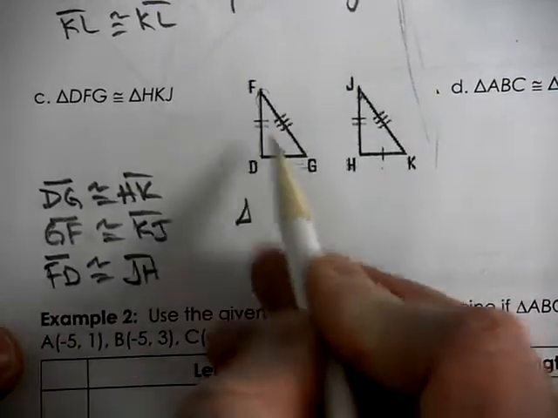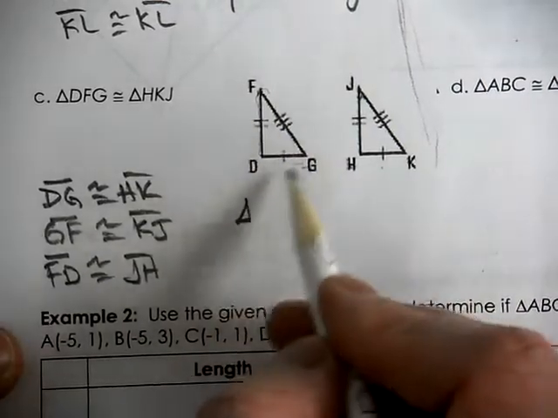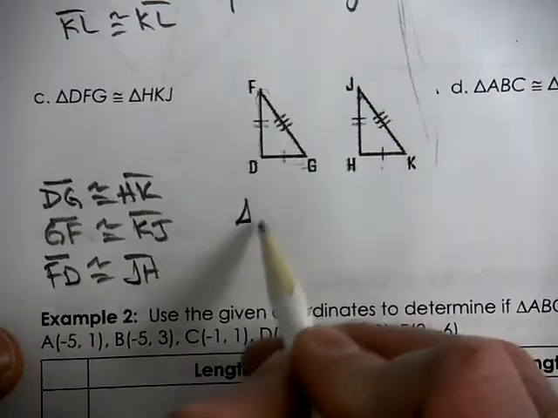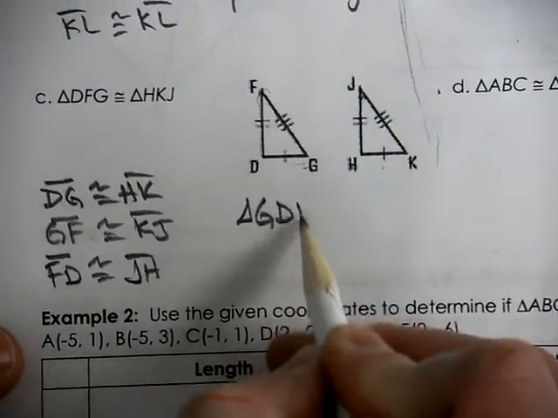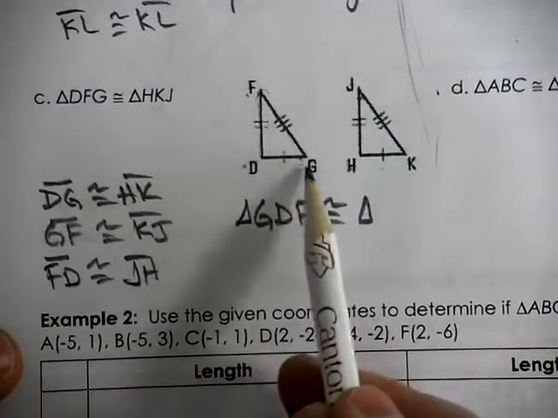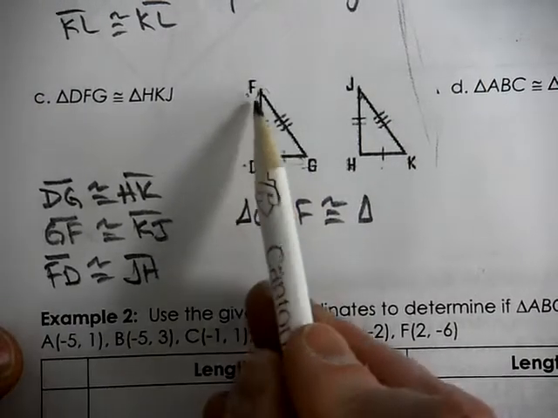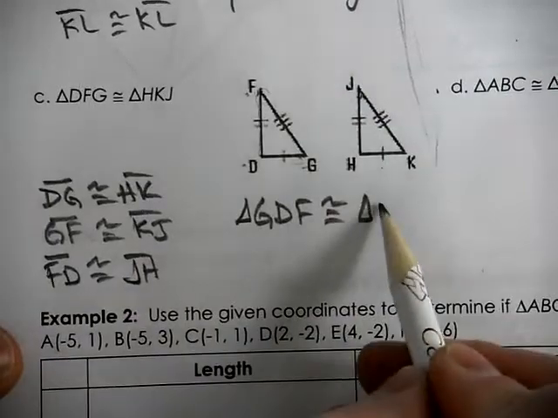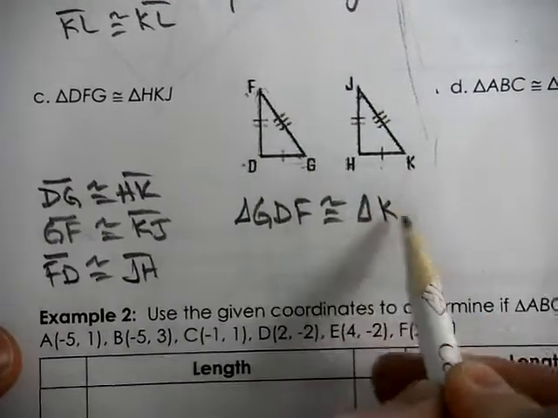If we would do them in the correct order, you can name the first triangle any way you want. GDF might be a good way. And it has to be congruent down the 1 tick mark, then the 2 tick mark. So this has to be KHJ.